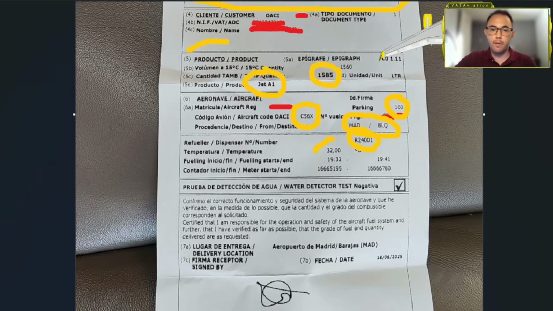The temperature of the fuel at the time of the refueling, and then here we have the water detector test, and of course it has to be negative. They have some kind of processes and tests and sensors to detect all kinds of contaminants in the fuel. The final purpose is to get the fuel to the aircraft as clean as possible with the best quality possible.